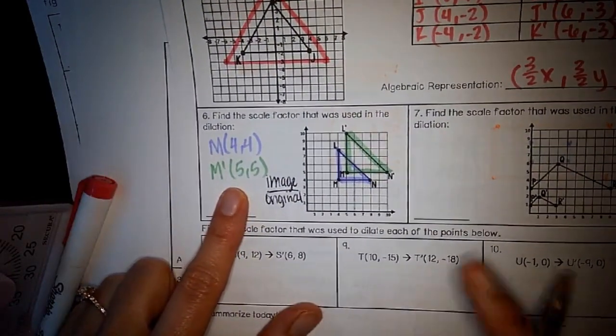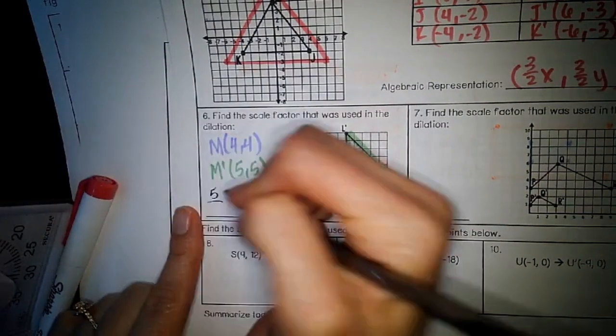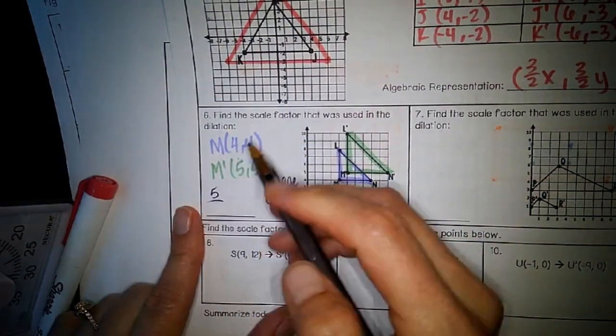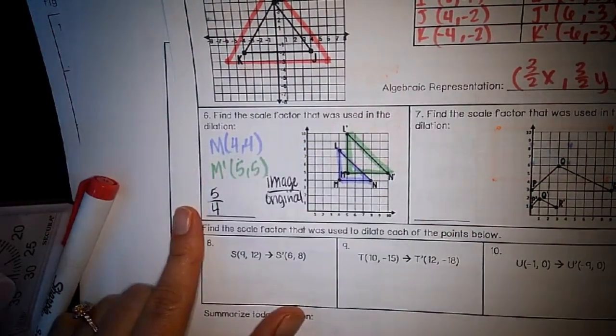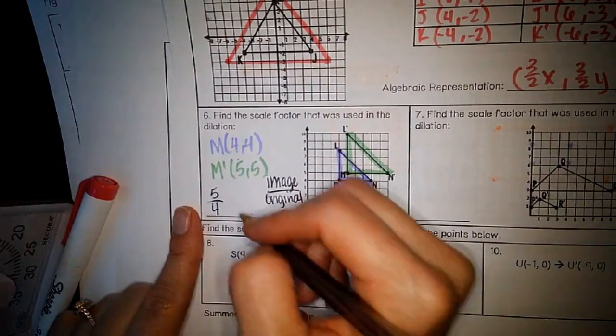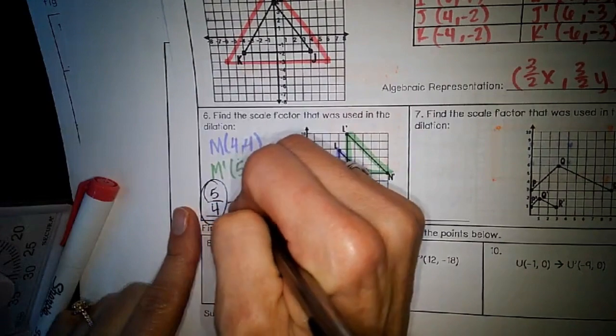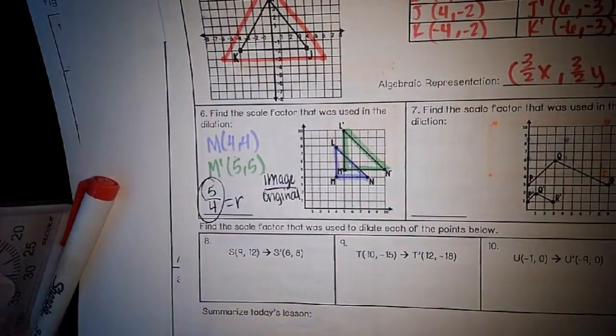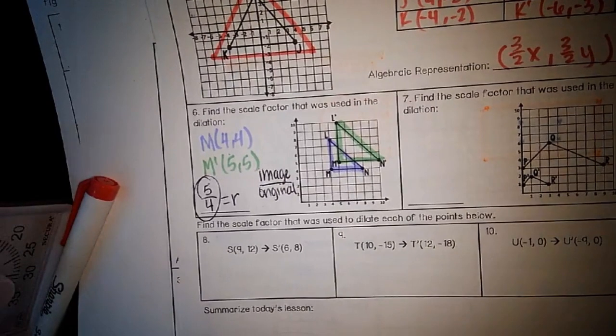So guess what our scale factor is? That's it. You're just trying to figure out what your scale factor is. Is anybody not understanding what we just did? We took our image and we divided it by our original. So image divided by original gives us our scale factor. Okay, let's do the next one.